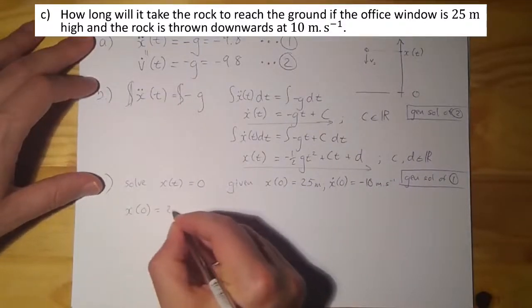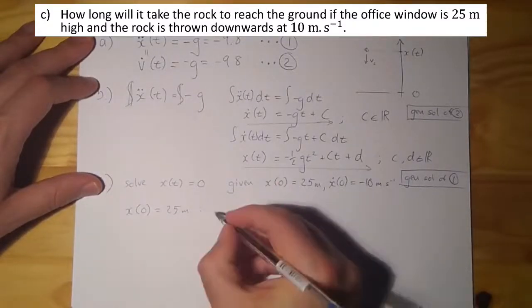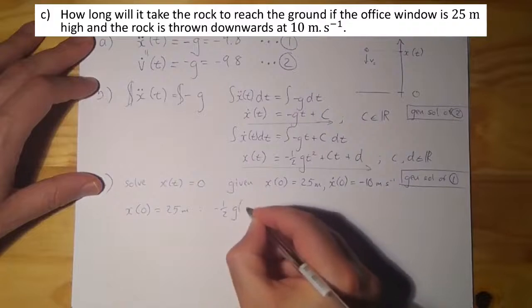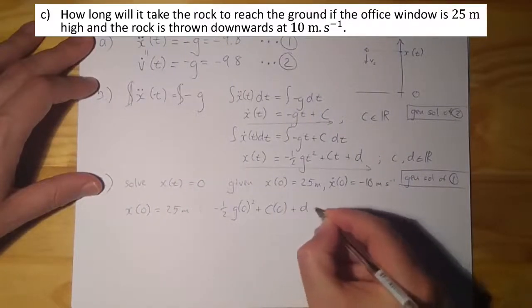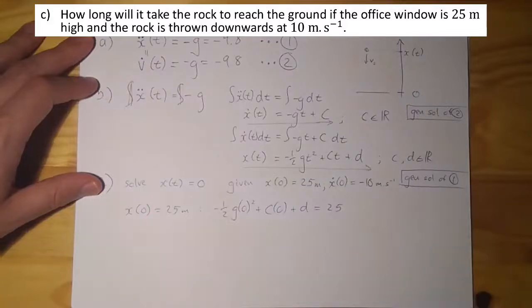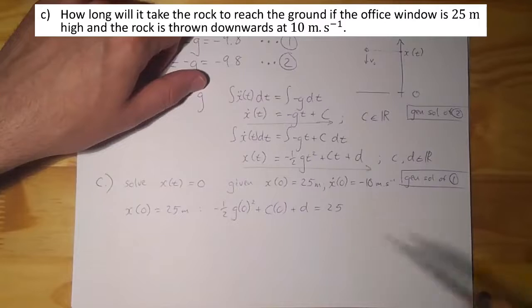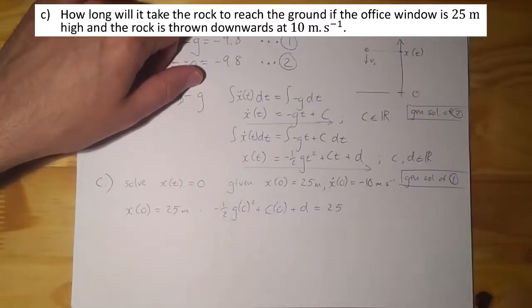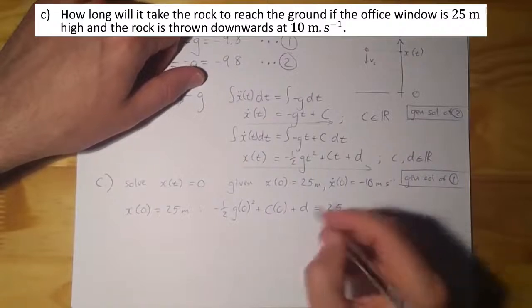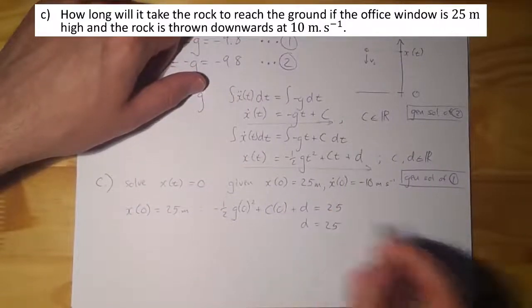So x0 is equal to 25 meters. Now if I substitute that in here, it means that minus half g of 0 squared plus c times 0 plus d is 25. See, now I'm doing calculations and I'm busy with steps, so I omit the units. I kind of should have left the m out there as well, but that's not so important. All right, so that should tell you immediately that d is 25.